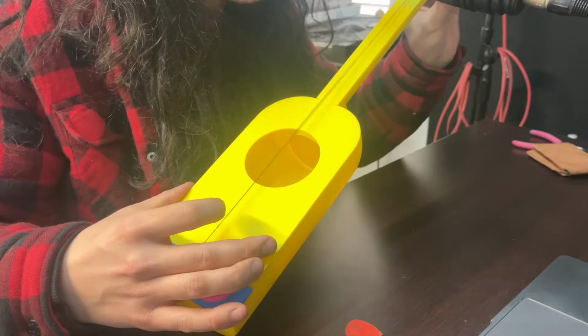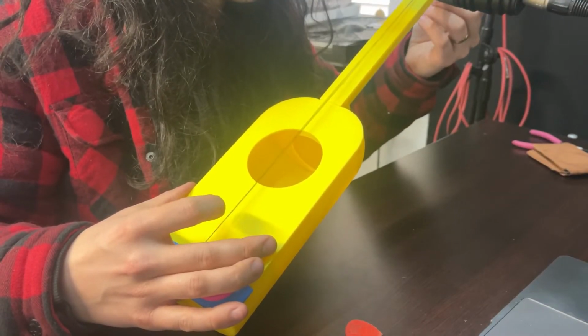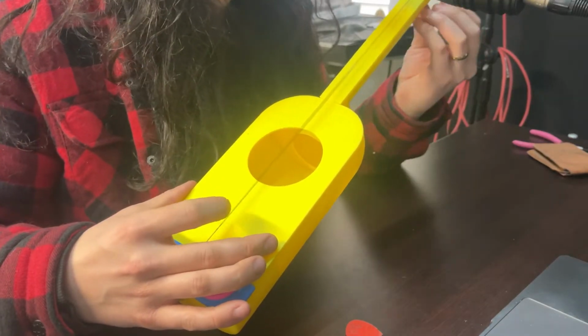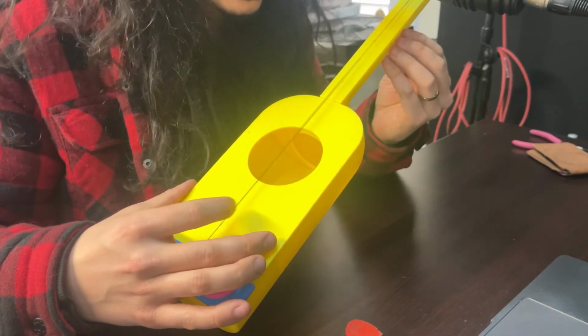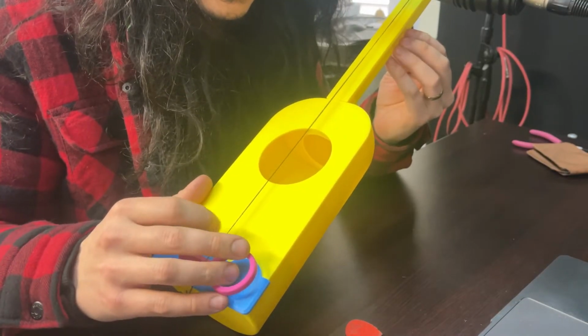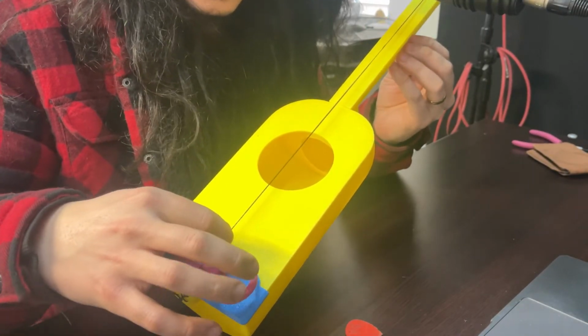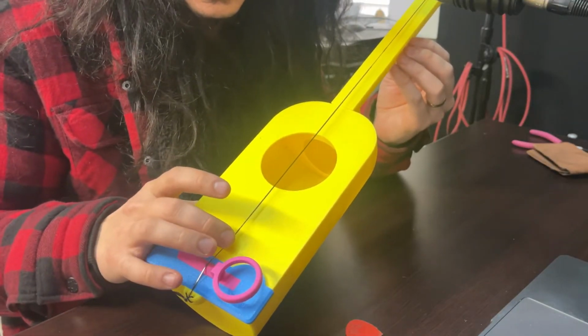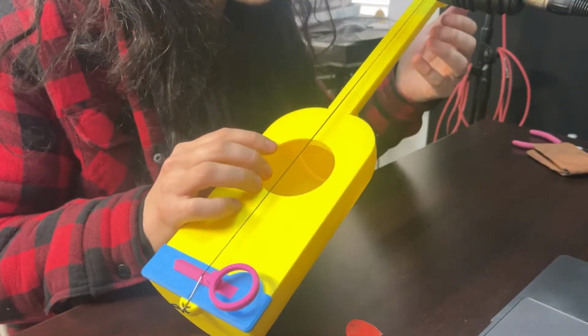You can hear how quickly it detunes itself. This feels nice, though. Like, this little section feels nice. Like, it's tight. It's tiny.